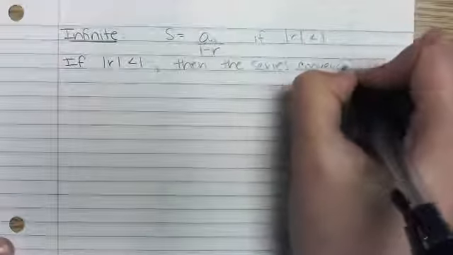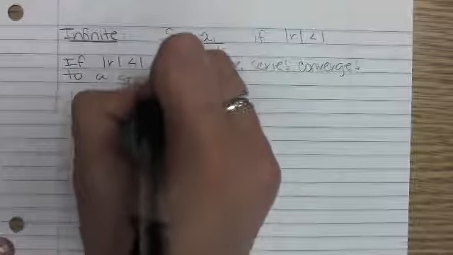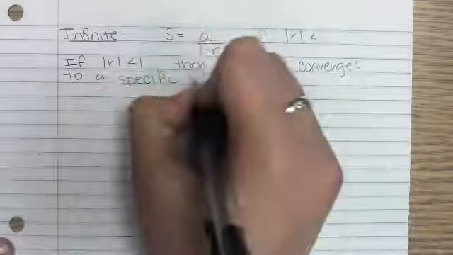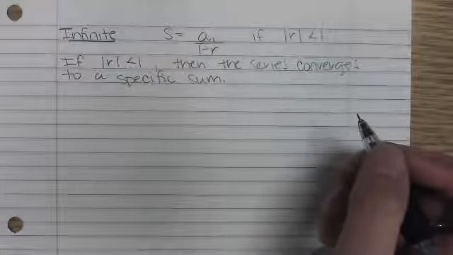Here we're going to say if the absolute value of r is less than 1, then the series converges to a specific sum. That means the sum of the series is approaching a certain number.